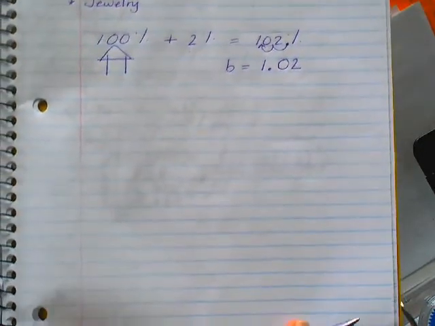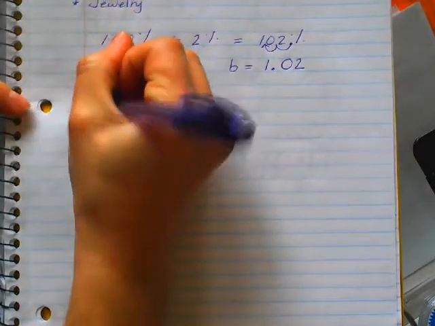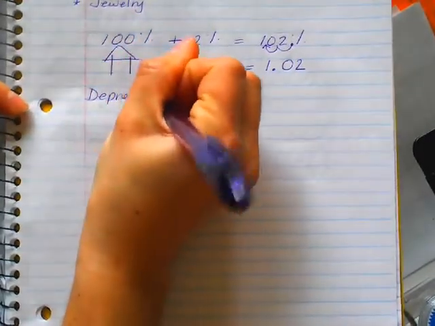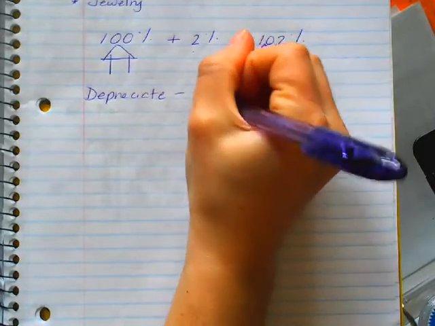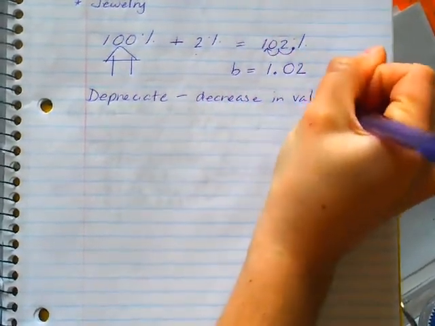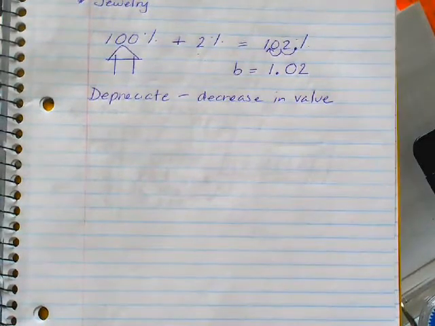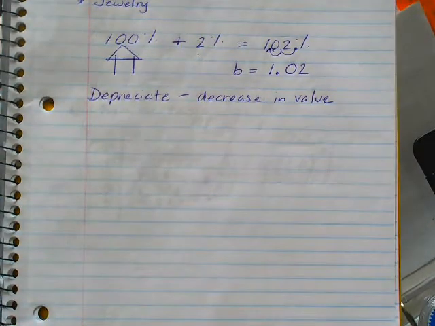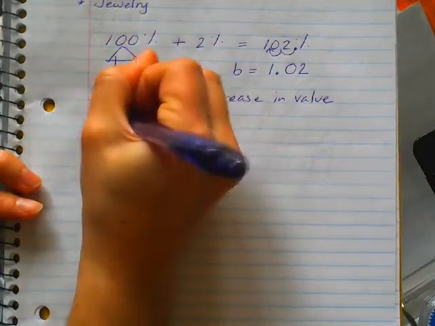Next word that we need to make sure we have an understanding of is the word depreciate. And to depreciate means that something is decreasing in value. So things that depreciate could be cars.